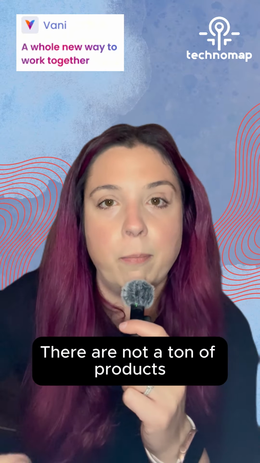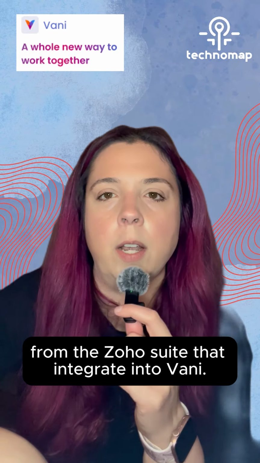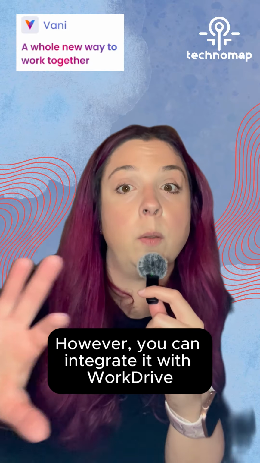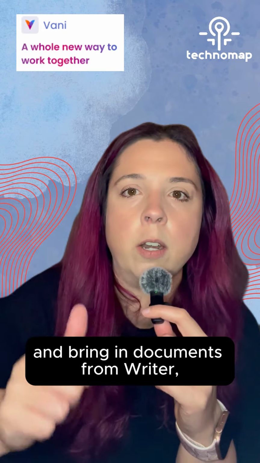There are not a ton of products from the Zoho suite that integrate into Vani. However, you can integrate it with WorkDrive and bring in documents from Writer, Sheet, or Show.